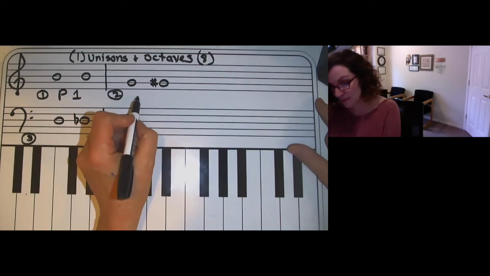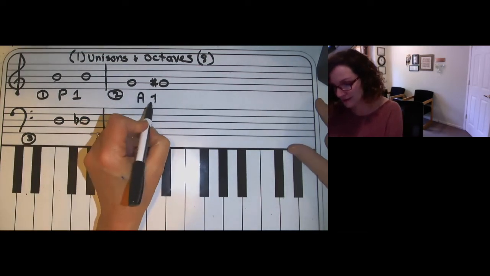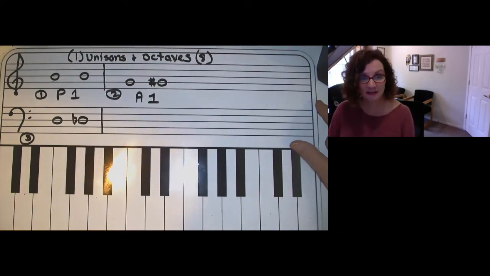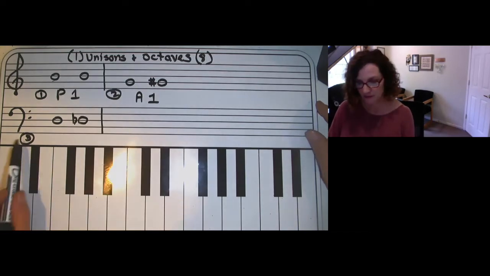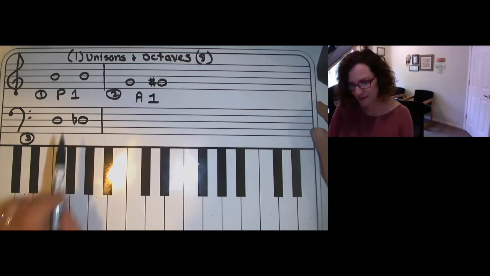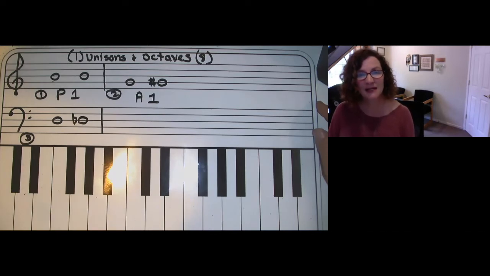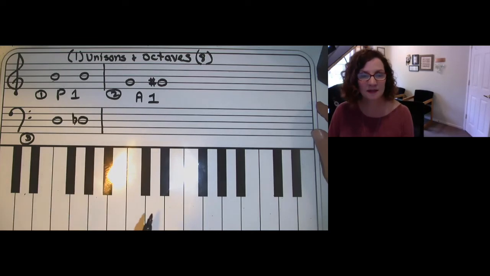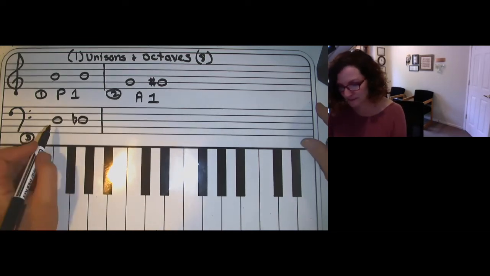And you should have come up with an augmented unison. If the 2 notes are on the same line or space, but they're a half step apart because of a sharp or a flat in front of one of the notes, this is an augmented unison. Number 3, augmented unison here? Yes. Logic might tell you this might be a diminished unison, but we don't have diminished unisons. This is another type of augmented unison called an inverted augmented unison.